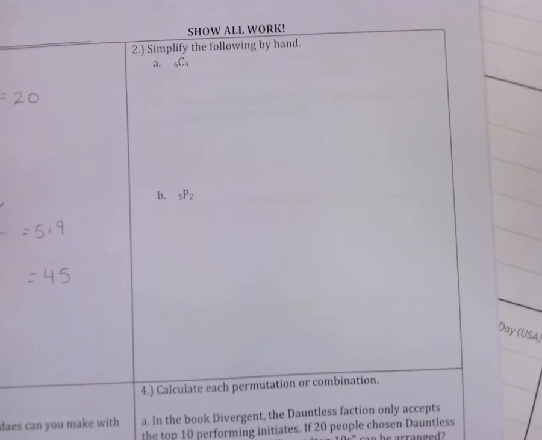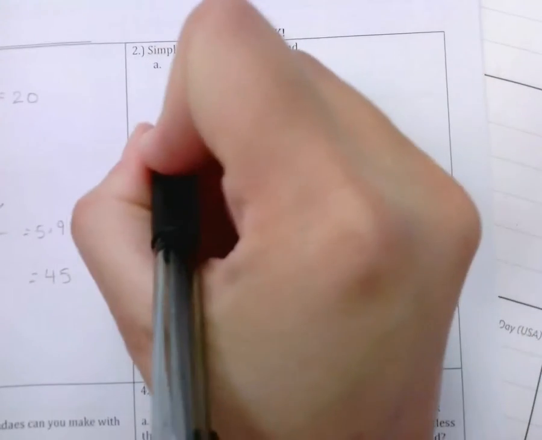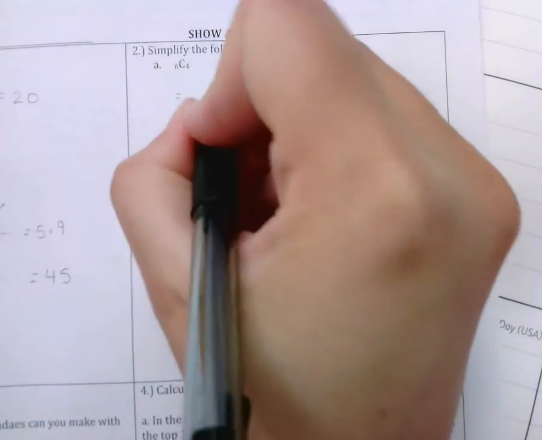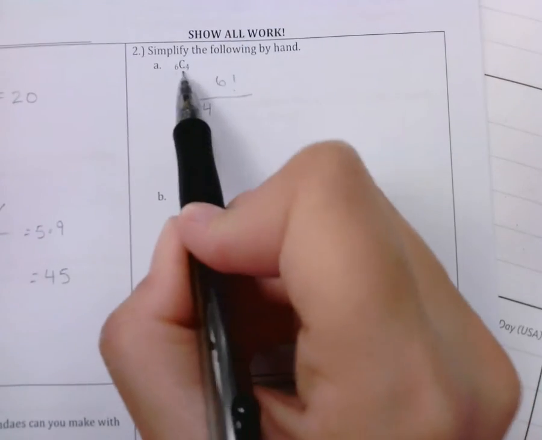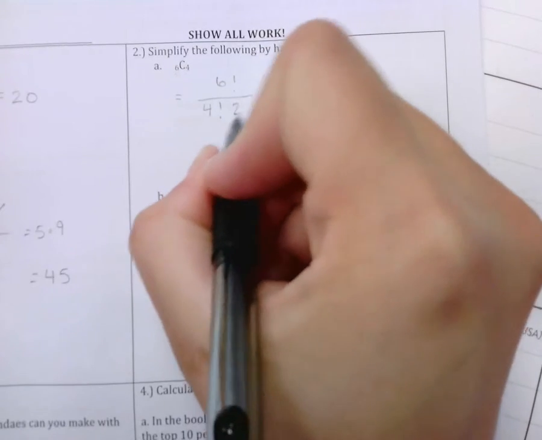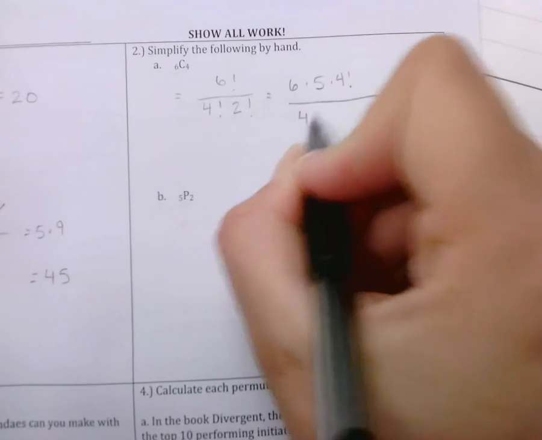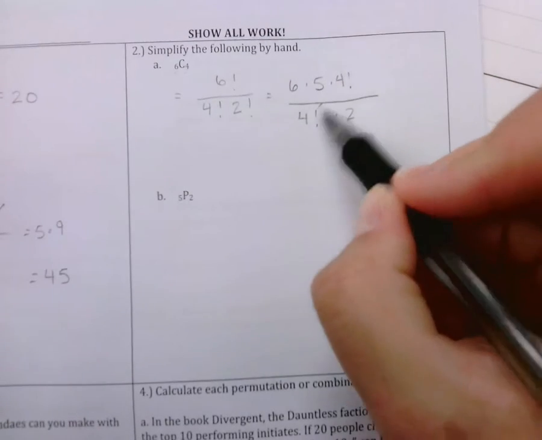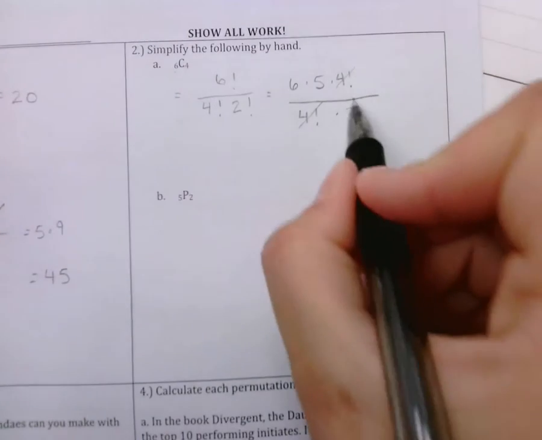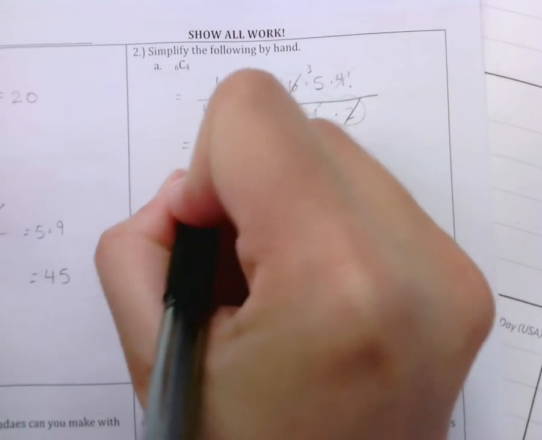Sorry, question number 2, by hand. You're gonna write it out with the factorials, and then you're gonna do exactly what you did in number 1. So 6 choose 4 is 6 factorial over 4 factorial times 6 minus 4 factorial, which is 2 factorial. This is going to be 6 times 5 times 4 factorial over 4 factorial times 2, because remember 2 factorial is just 2. The 4 factorials cancel. The 2 can cancel with the 6, because 6 divides by 2 three times. And 3 times 5 is 15.